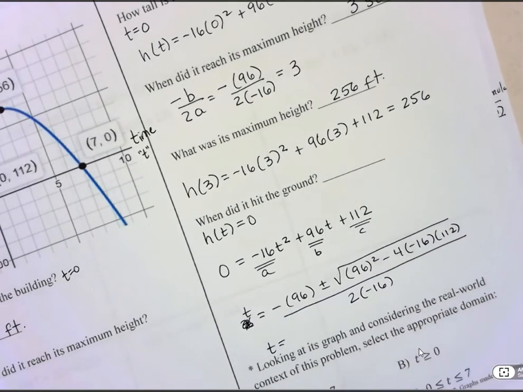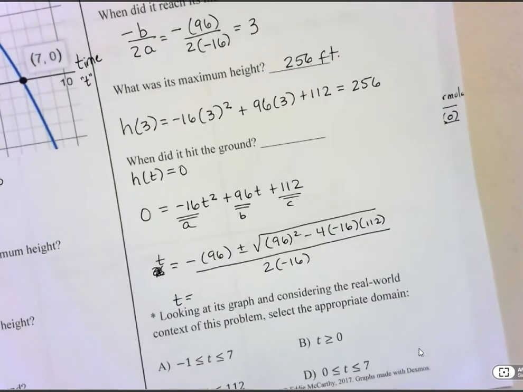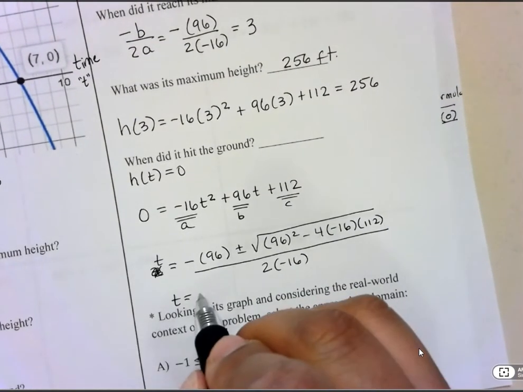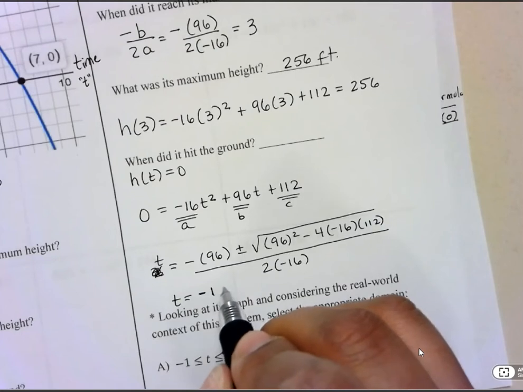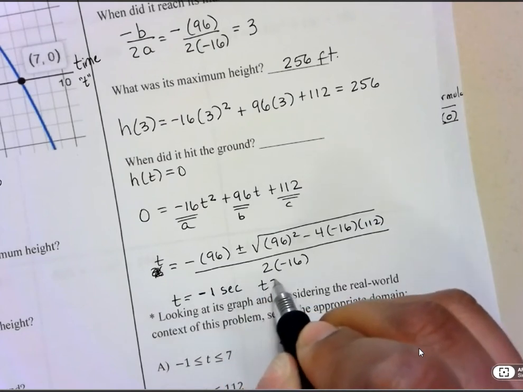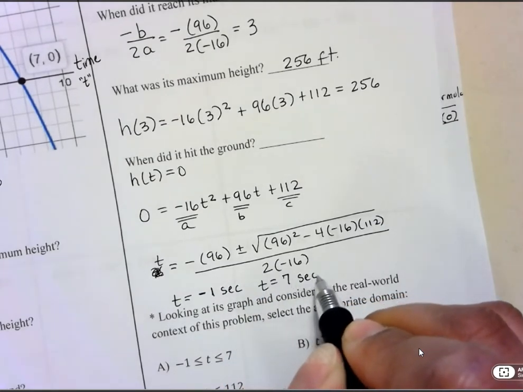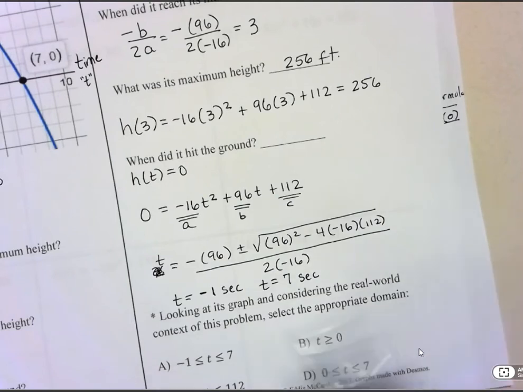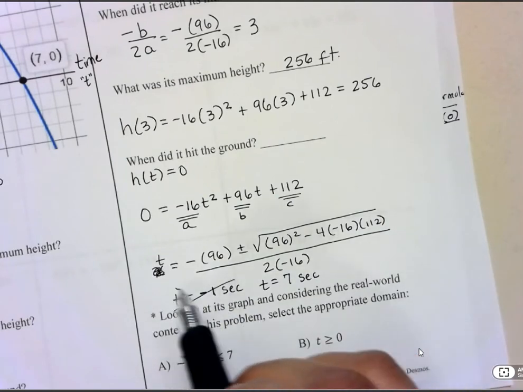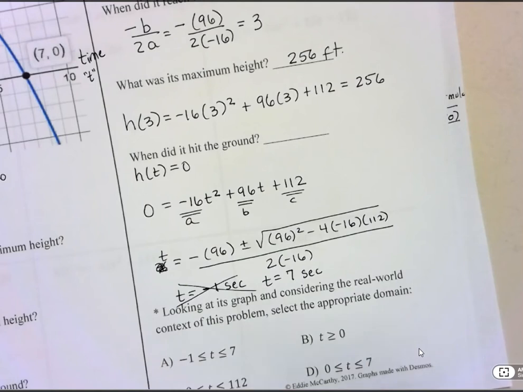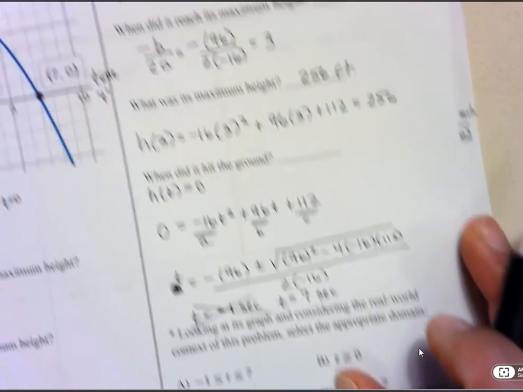When you type that into the calculator, you get that time equals -1 second and that time equals 7 seconds. Well, the first thing we know is that time can't be negative, so we know that answer is not valid. So the only answer it can be is 7 seconds.